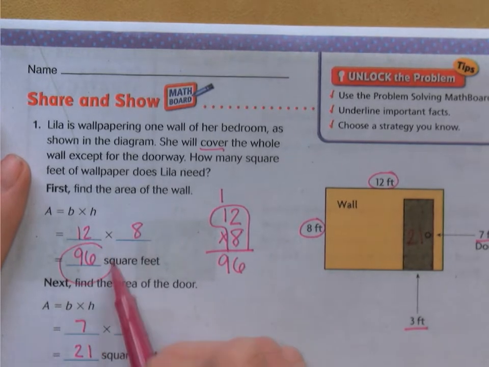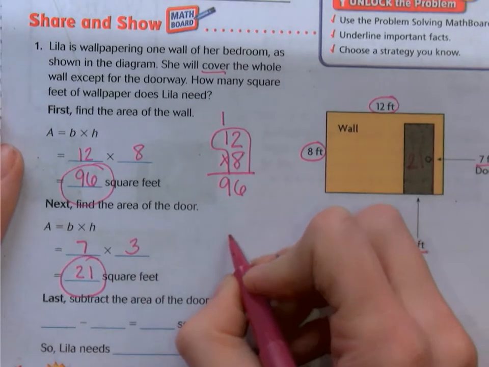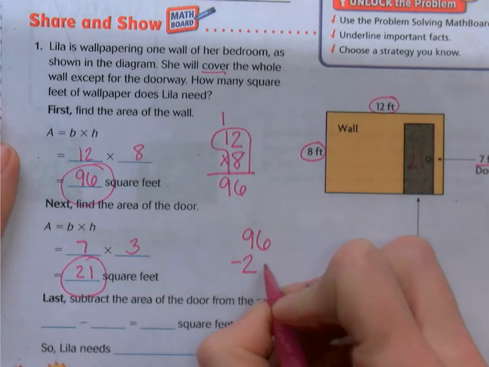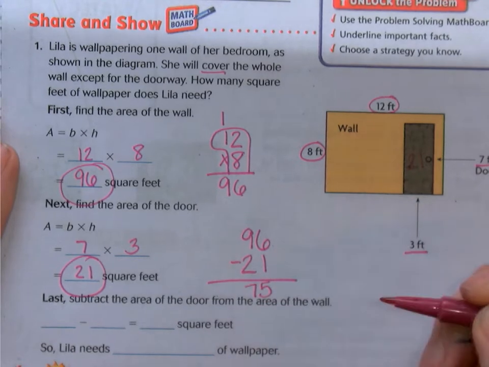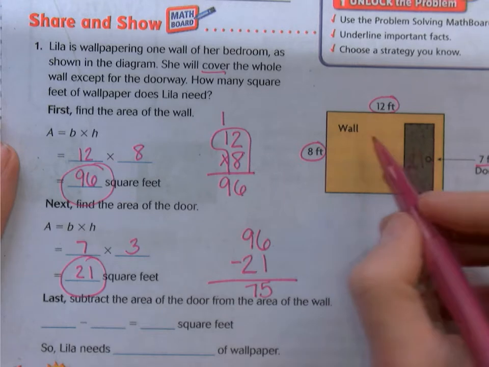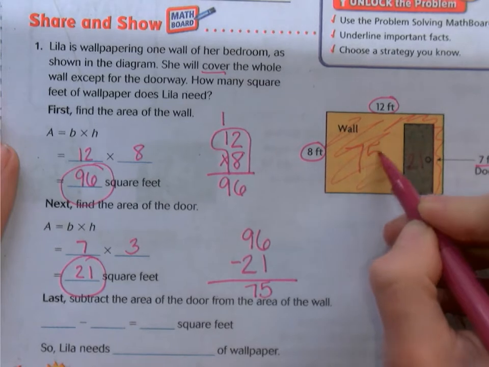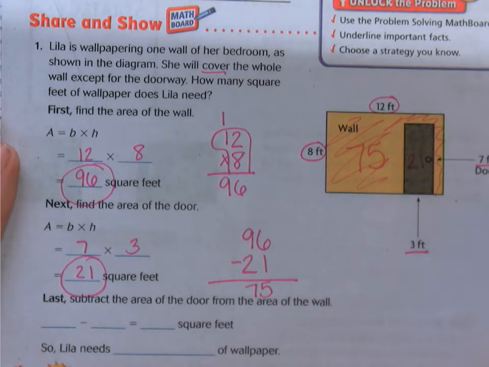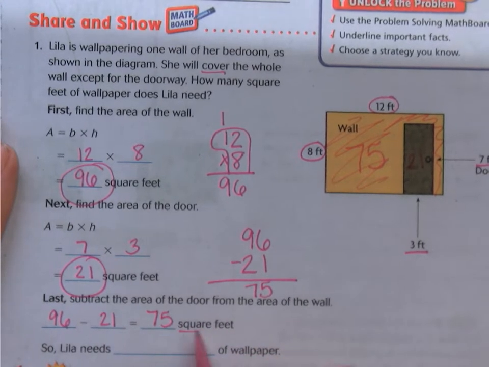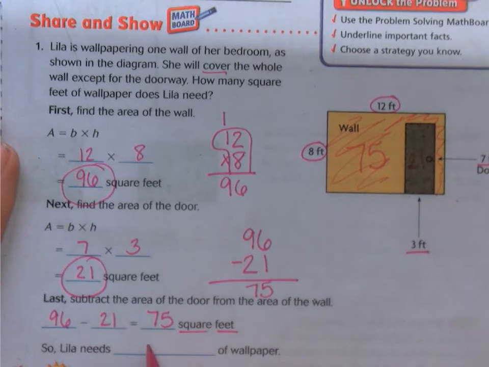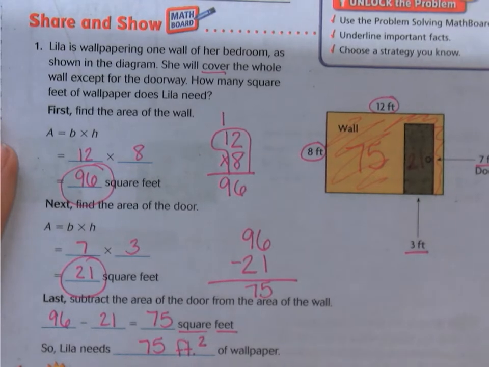And I need to subtract the big area minus the small area. 96 minus 21. Okay, I'm going to write it down over here. 96 minus 21. 6 minus 1 is 5. 9 minus 2 is 7. So the area of just this yellow part right here, when we subtracted out the door, is 75 feet squared. So we subtracted out 96 minus 21 is 75 square feet. Lila needs 75 feet squared of wallpaper.